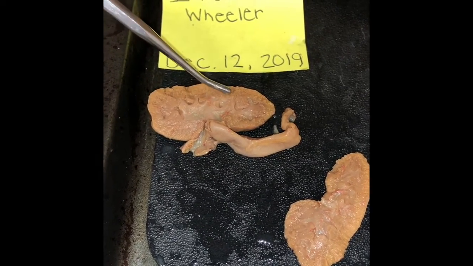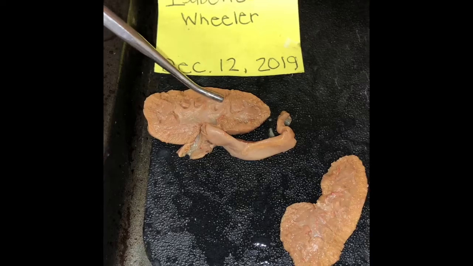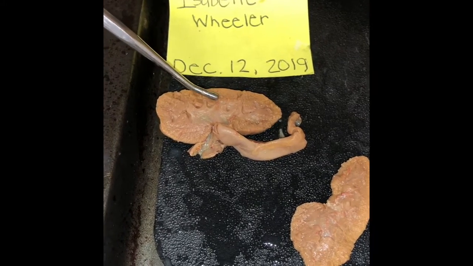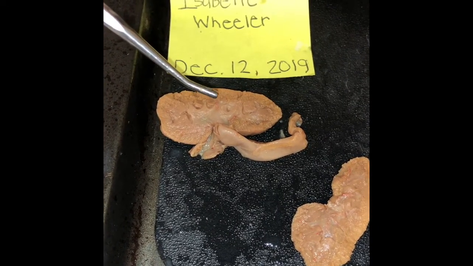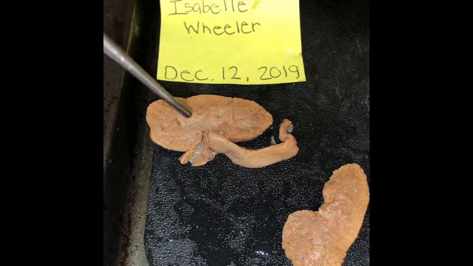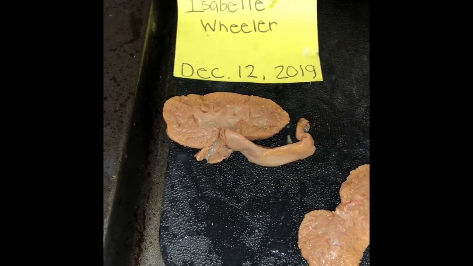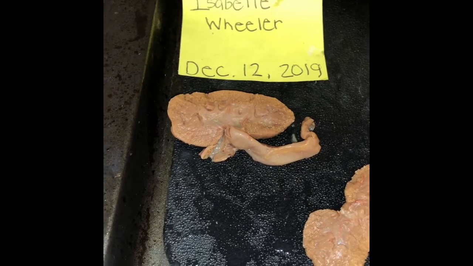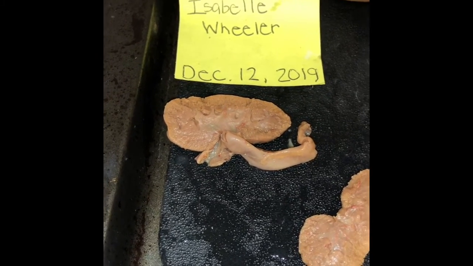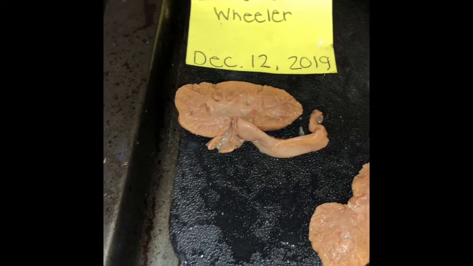Right here on the kidney, we have the renal cortex. The renal cortex is responsible for regulating the stress response through synthesis of adrenaline. It's located on top of the kidneys, and it carries waste-laden blood away from the heart and into the kidneys.